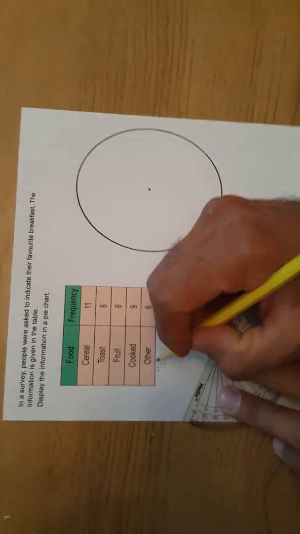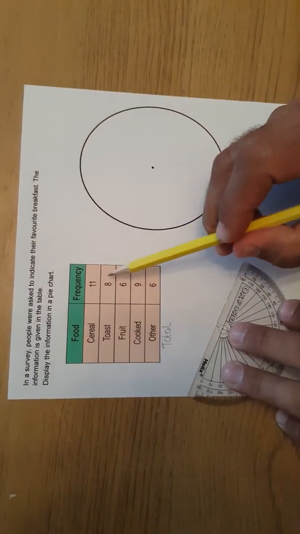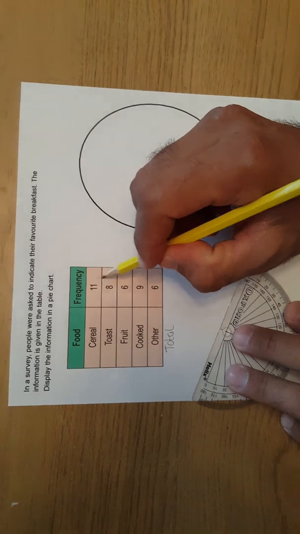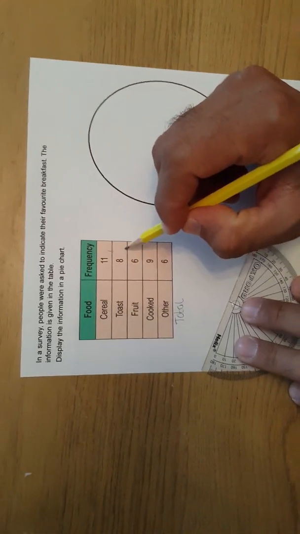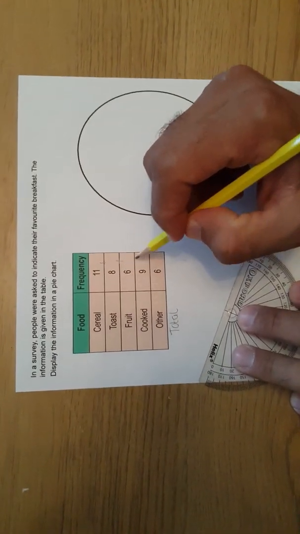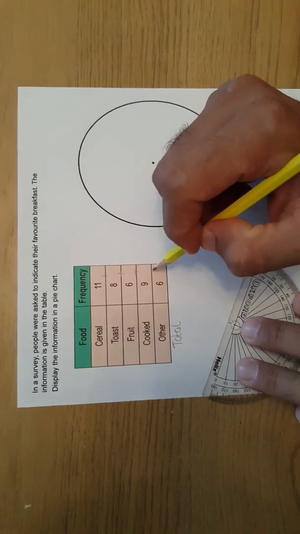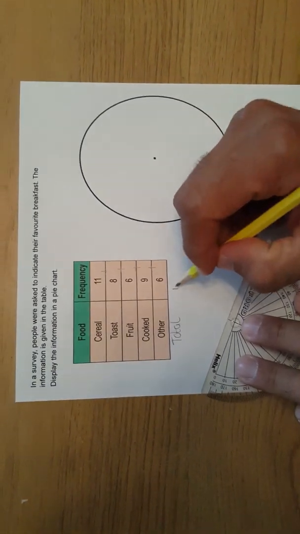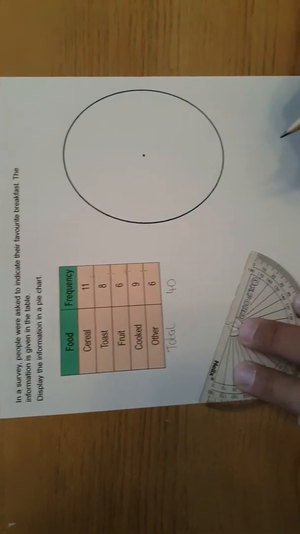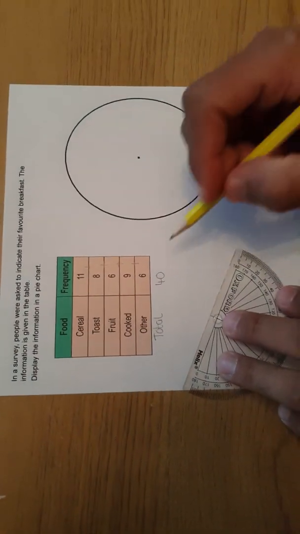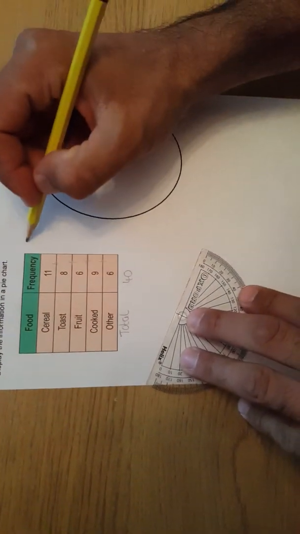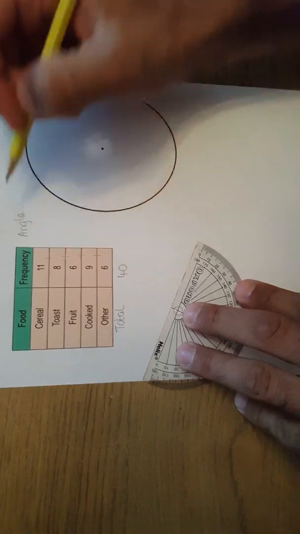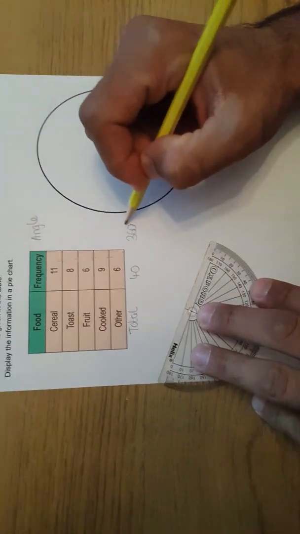So the total will be 11 plus 8 plus 6. So that's 19 plus 6 is 25, plus 9 is 34, plus 6 is 40. So the total is 40. And we know from yesterday's lesson that there's 360 degrees in a pie chart. So total is 360 degrees.